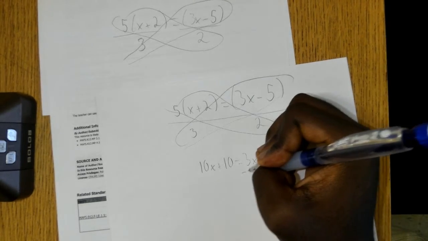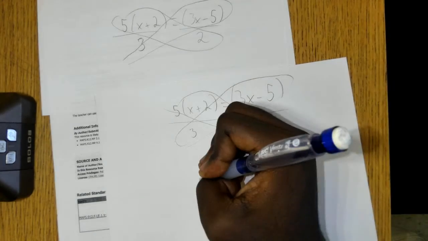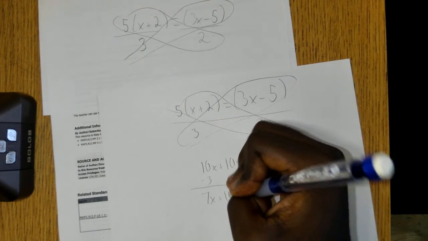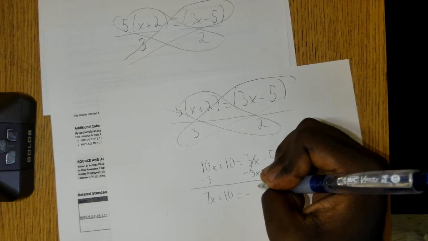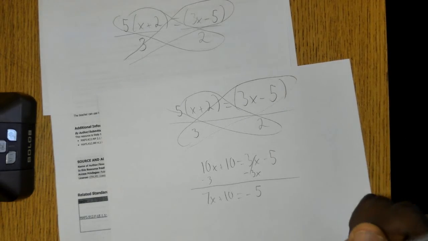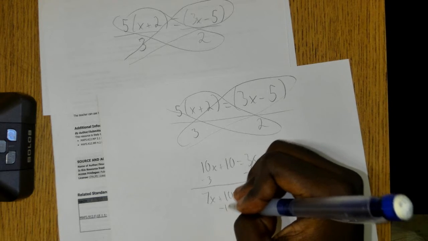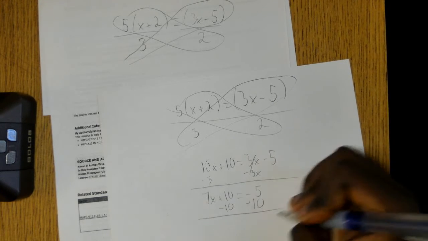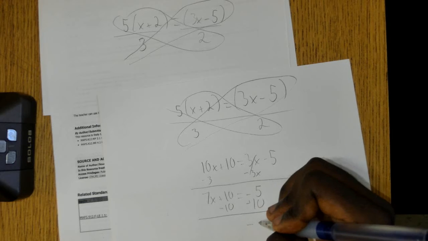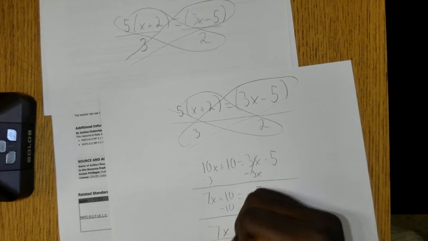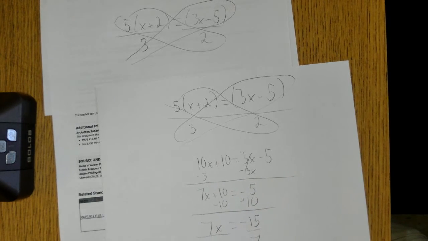So subtract 3 from both sides. So that would be 7x plus 10 equals negative 5. So subtract 10. You should get negative 15, which equals 7x. So I'll divide by 7. So what does x equal? Negative 15 over 7.